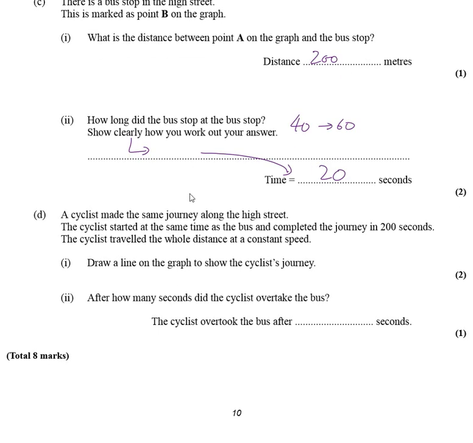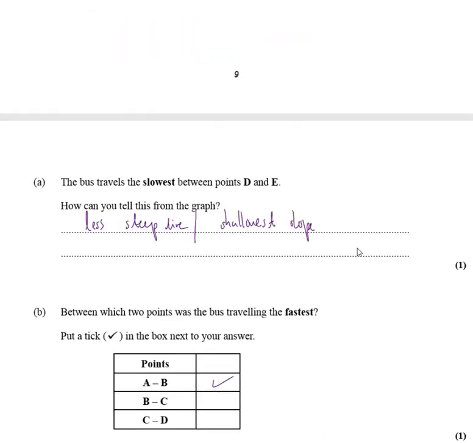Okay. Now draw a line again. So the cyclist started at the same time and completed in 200 seconds, and it traveled at a constant speed. Constant speed means automatically it's going to be a straight line. At 200 seconds, it has completed the race.